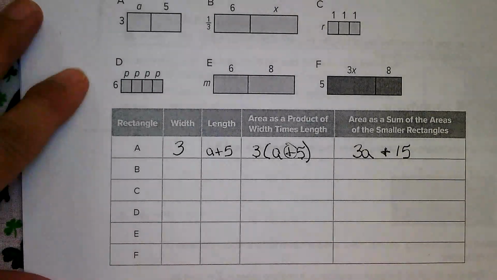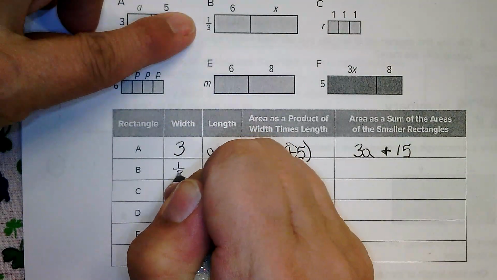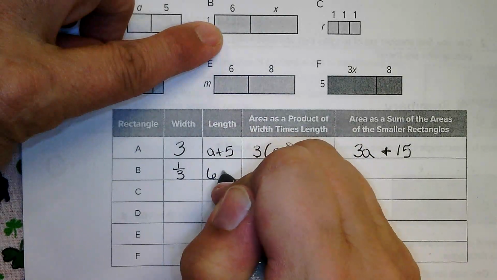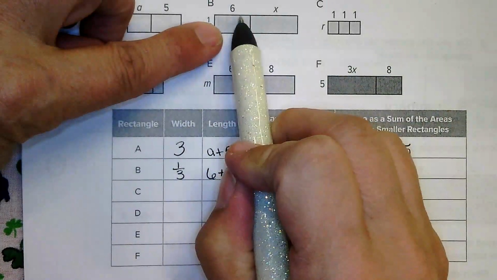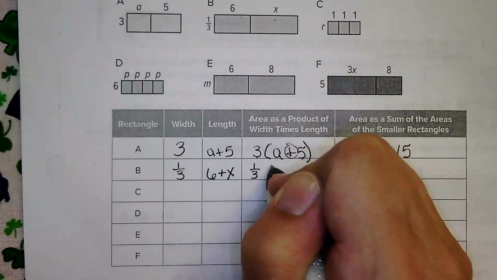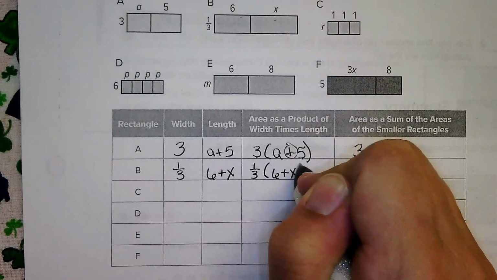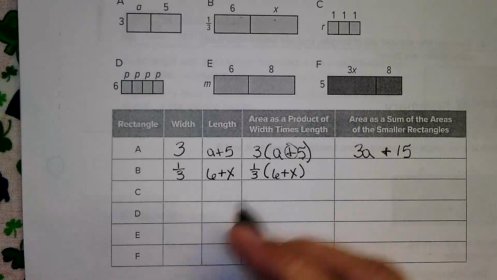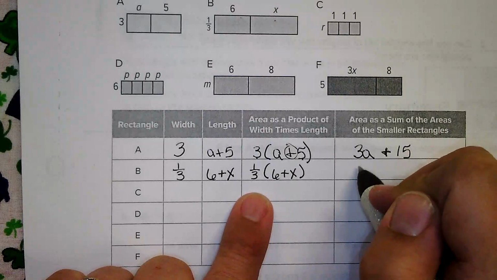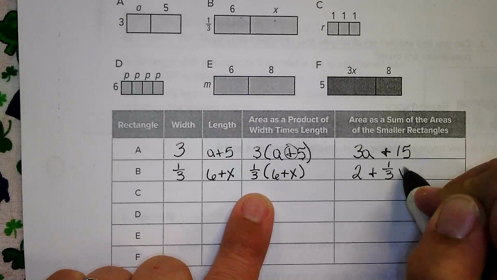Okay, for B, my width is 1/3. My length is 6 plus x. My area is 1/3, opening parentheses, 6 plus x, closing parentheses. And then I'm going to do the math here. 1/3 times 6 gives me 2 plus 1/3 x.